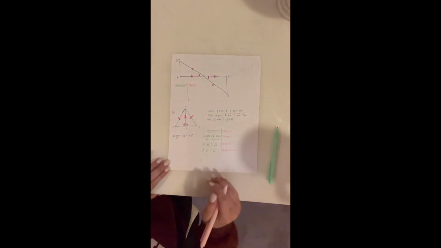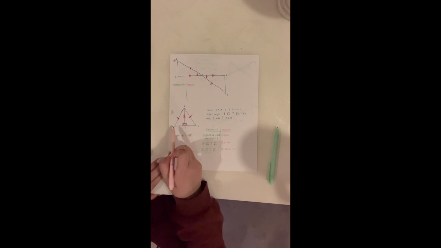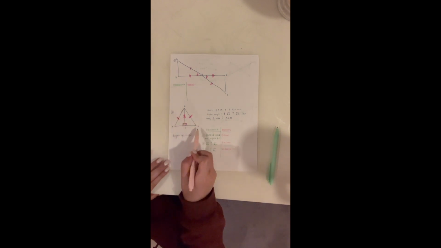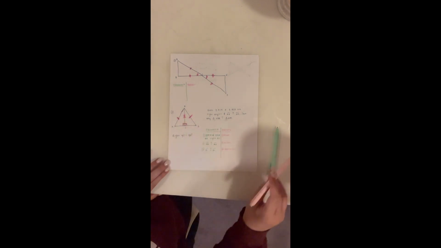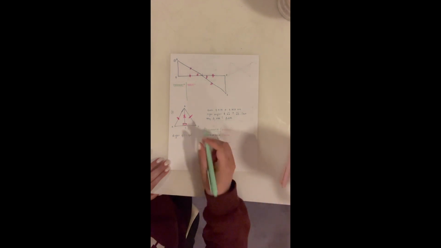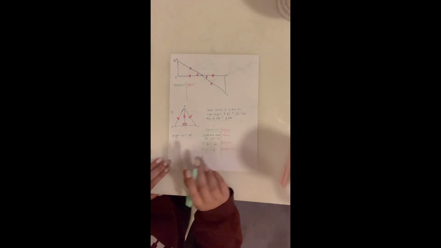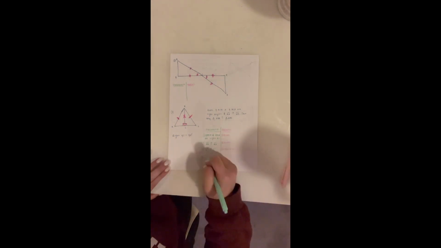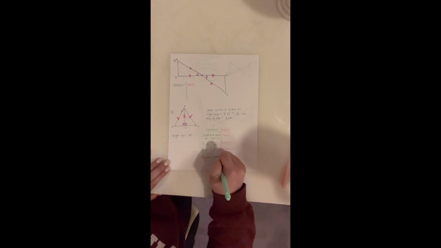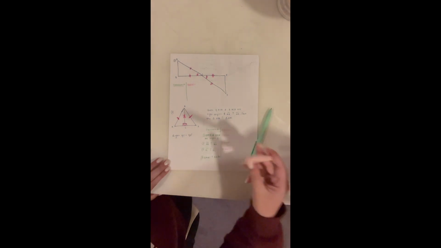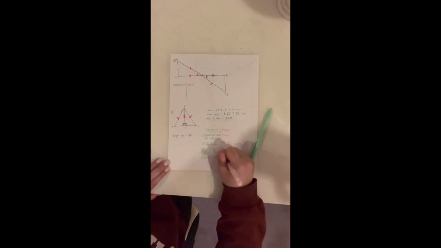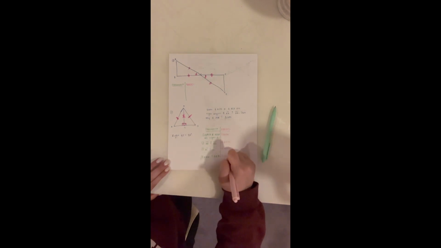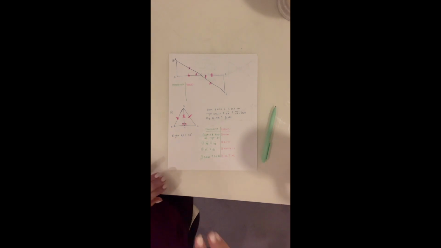So now we have enough information to postulate why triangle ABC is congruent to triangle DBC, and that is because of the hypotenuse leg theorem. Okay, so triangle ABC is congruent to triangle DBC because of the hypotenuse leg theorem. Okay, so hypotenuse leg is congruent to hypotenuse leg.